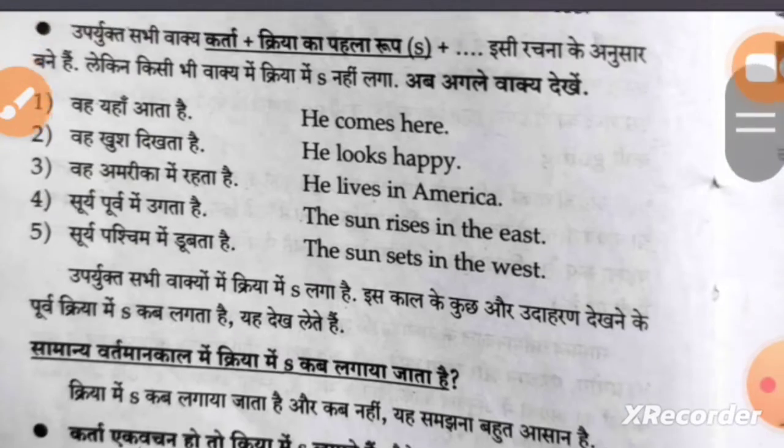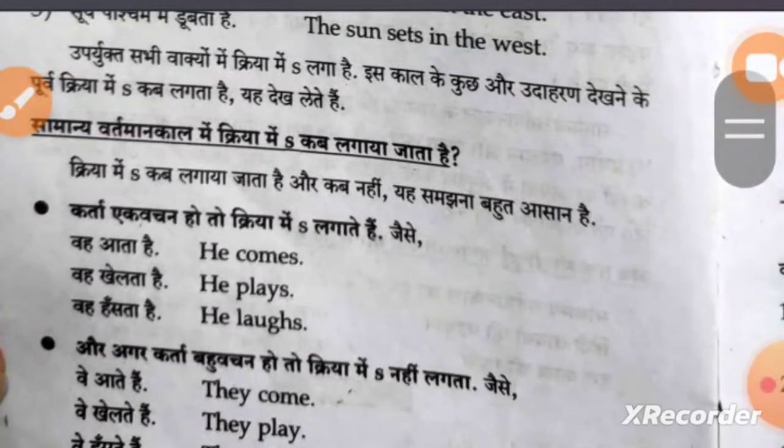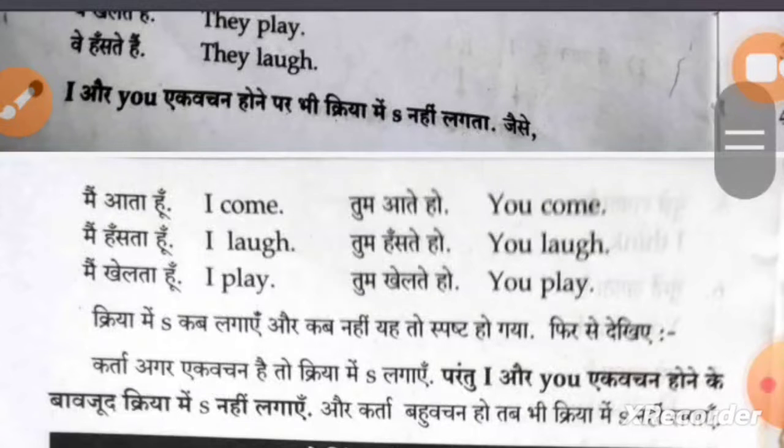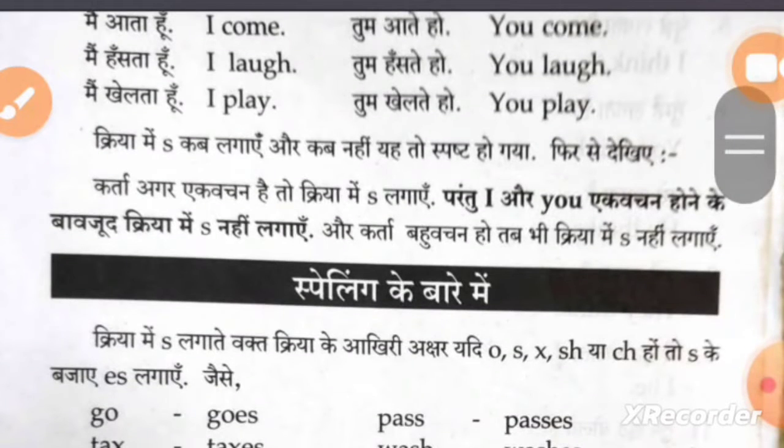Today we are going to dive into one of the fundamental aspects of English grammar, that is tenses. Understanding tenses is crucial because they help us convey the timing of actions, whether they are happening now, happened in the past, or will happen in the future. Let's break it down step by step.